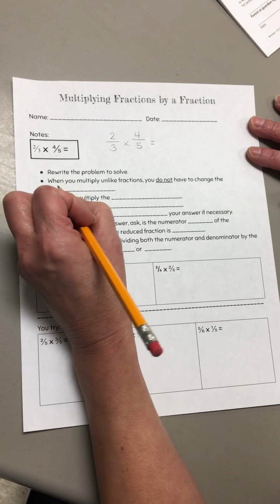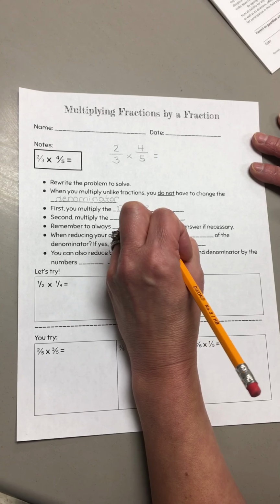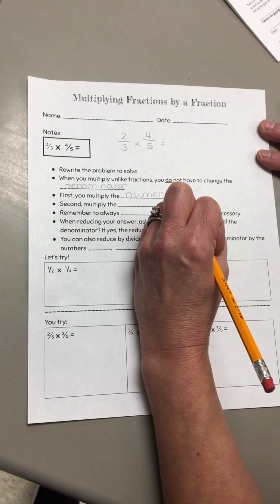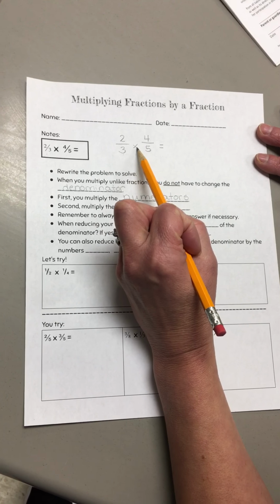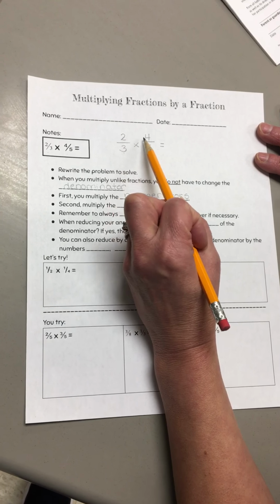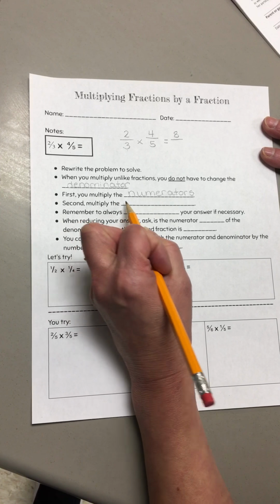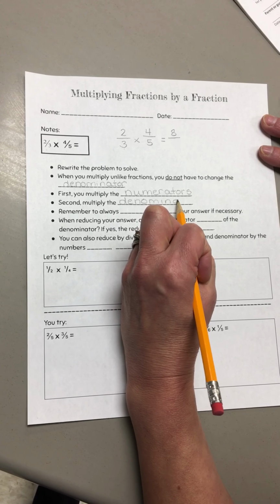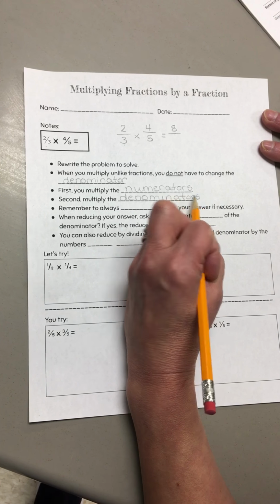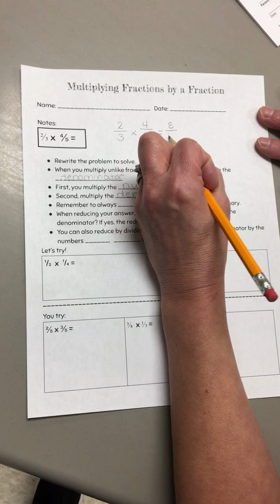What we do is first we're going to just multiply the numerators. So I'm just going to multiply the numerator 2 times the numerator 4. 2 times 4 is 8. And then second, I'm going to multiply the denominators. And the denominator 3 times 5 is 15.